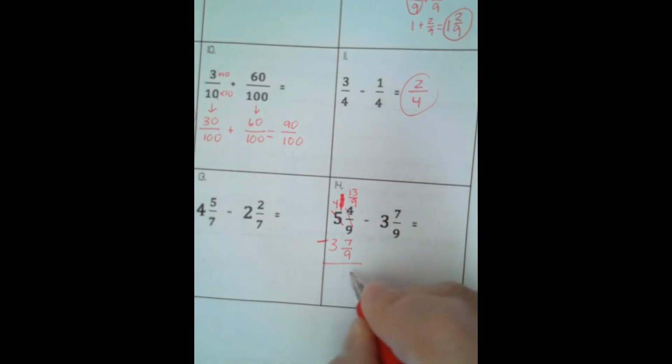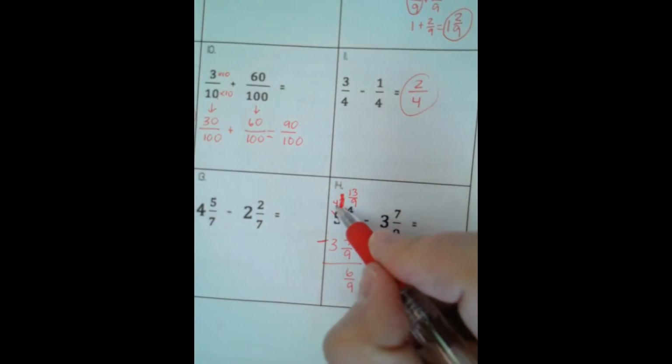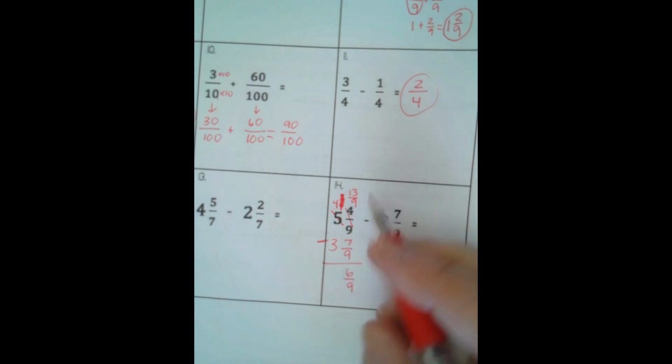So now we can subtract our ninths. So 13 ninths take away 7 ninths leaves us with 6 ninths. Now we had 4 take away 3 is 1. So there we go. There's our answer, my friends. 1 and 6 ninths.